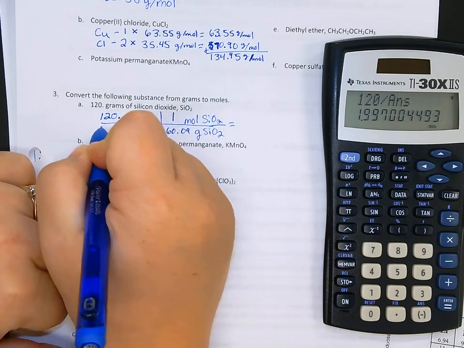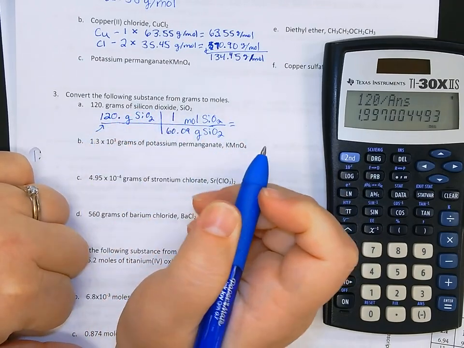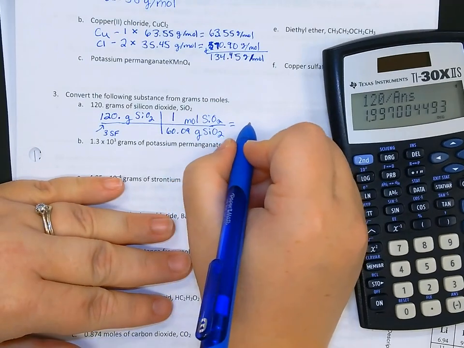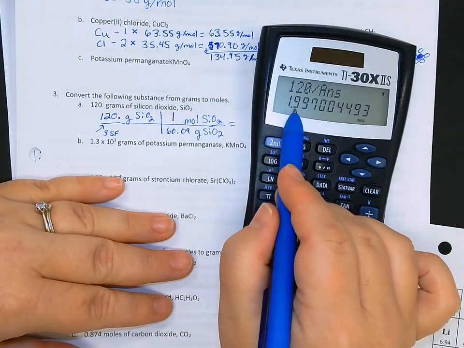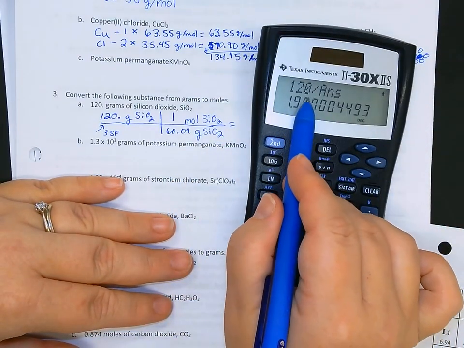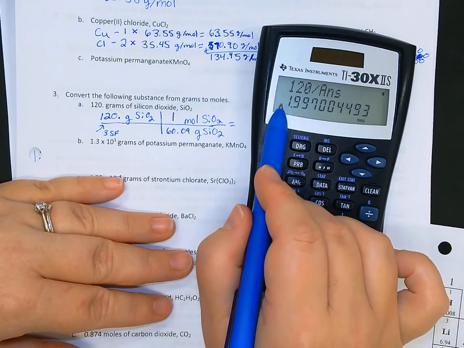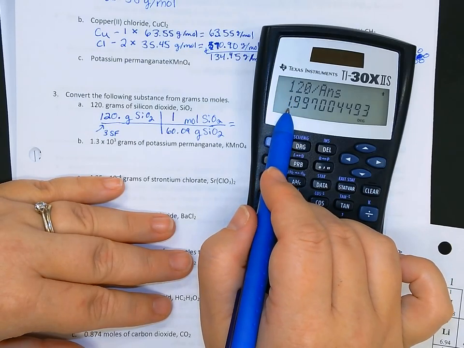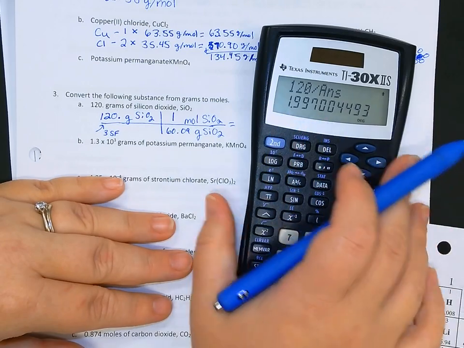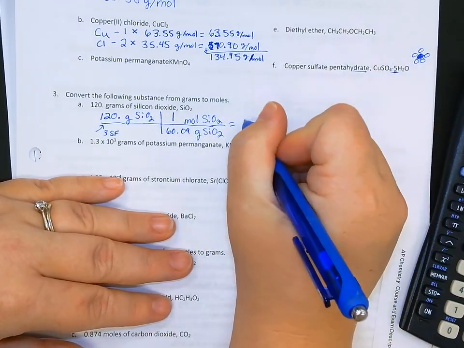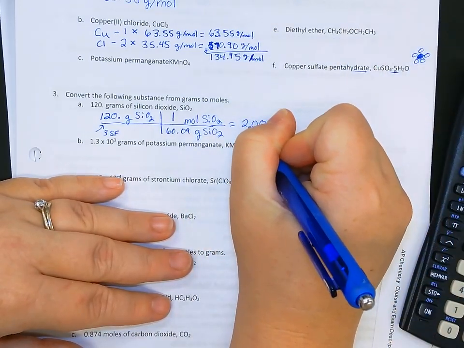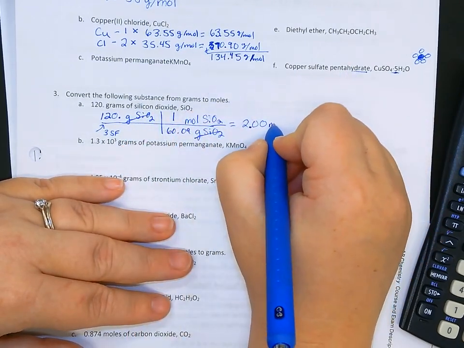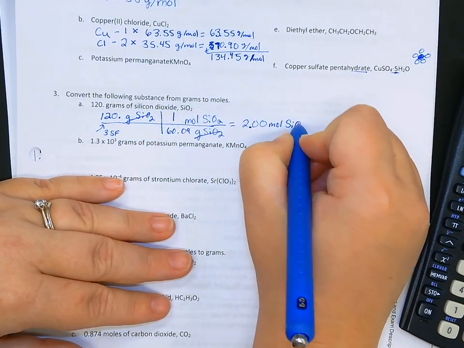Let's check our sig figs. We're only going to base it off that given value. You have 3 significant figures there. So our answer gets 3. So I got 1, 2, 3. The 9 bumps up, which also bumps. So we're really rounding 1.99 to 2.00. And then our units, grams, cancel, and we have moles of SiO2.